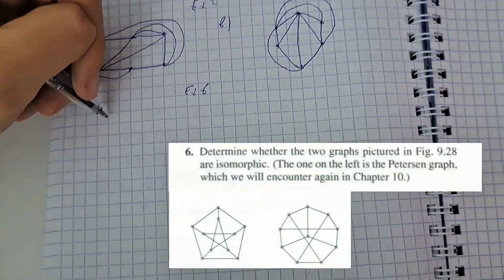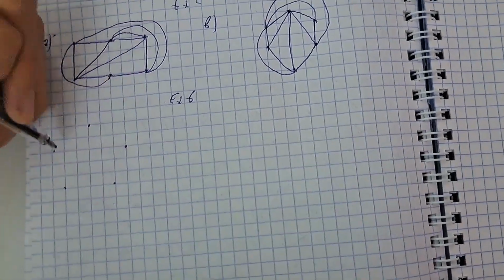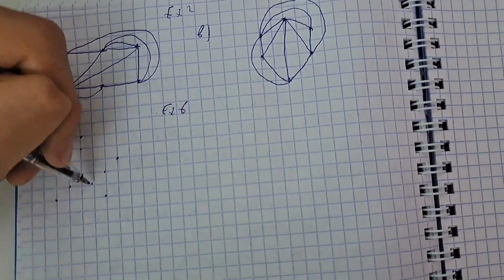Next, exercise 6, we need to determine whether this graph is isomorphic or not. I put the labels on the vertices and it's easy to prove that the graphs are isomorphic.